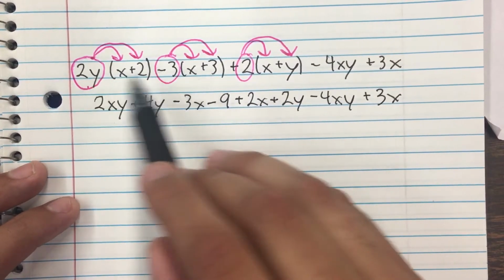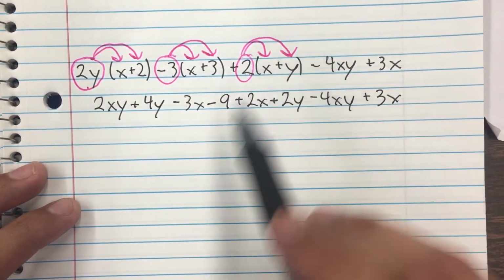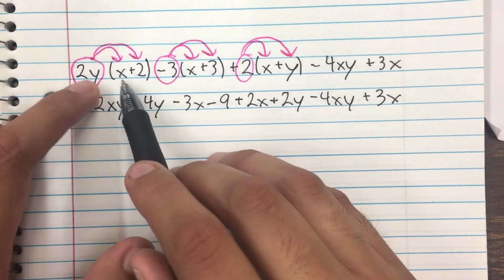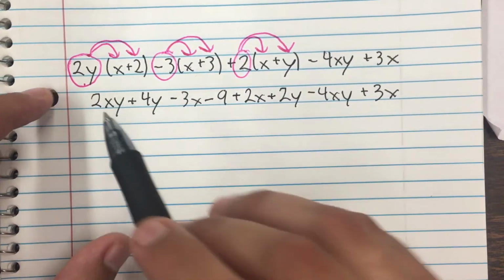And all we did was multiply this times this, this times this, this times this. Since we don't know what x or y is, we have to still show that they're multiplying. This is 2 times x times y.